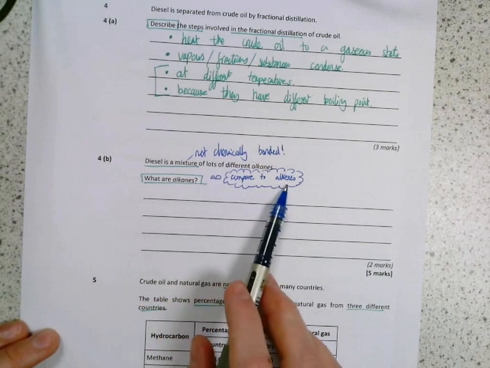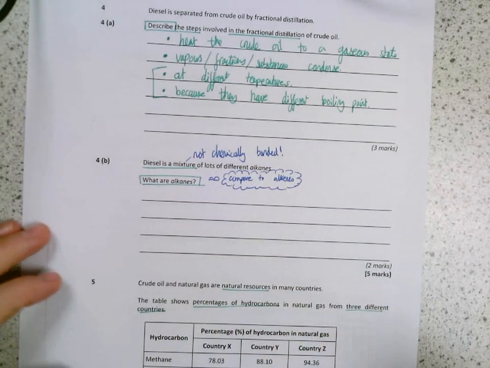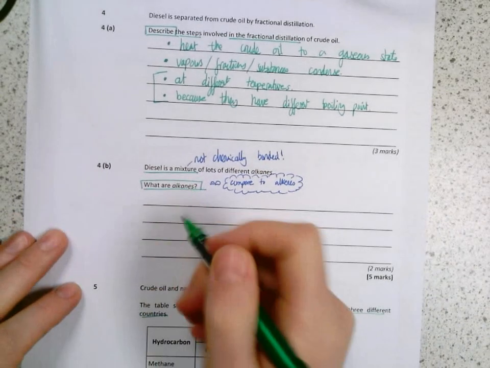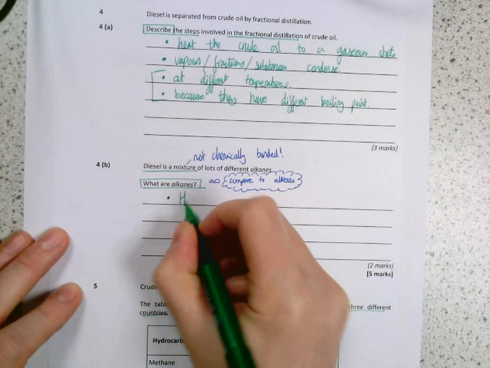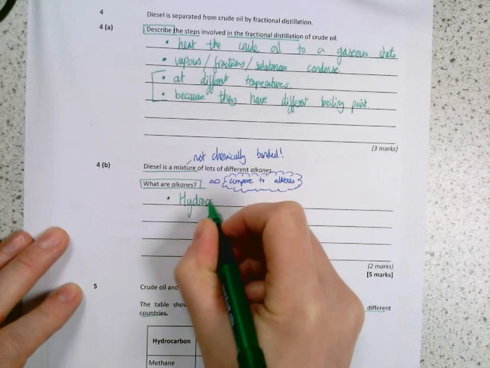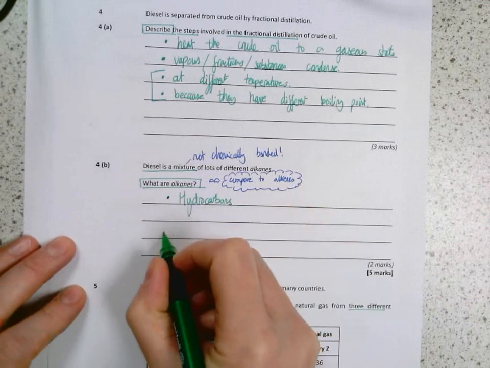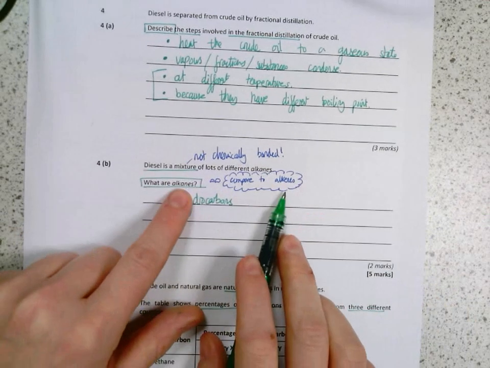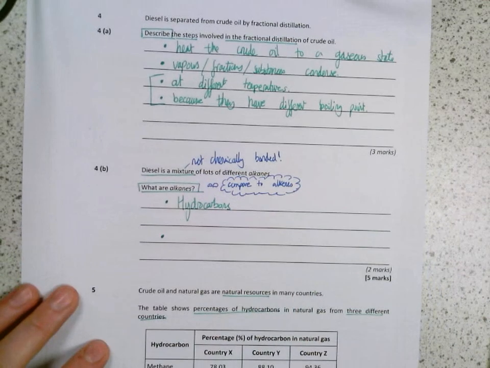What are alkanes? When you see a question like that, you think, what am I comparing it to? Compare them to alkenes. Make sure that you don't just say they're hydrocarbons. What's special about alkanes rather than alkenes? Yes, you get 1 mark for saying they're hydrocarbons. But more importantly, we need to separate them from alkenes. Now, I've gone on and on in this video about what alkenes are.